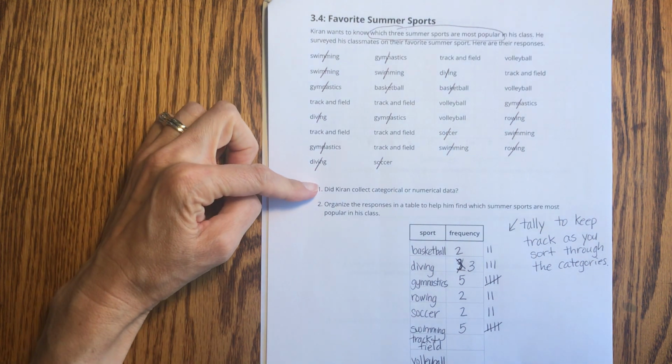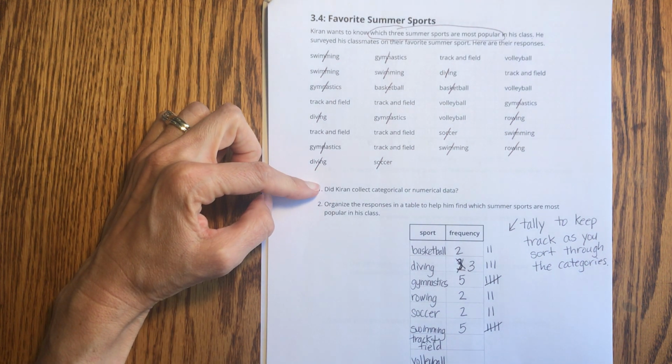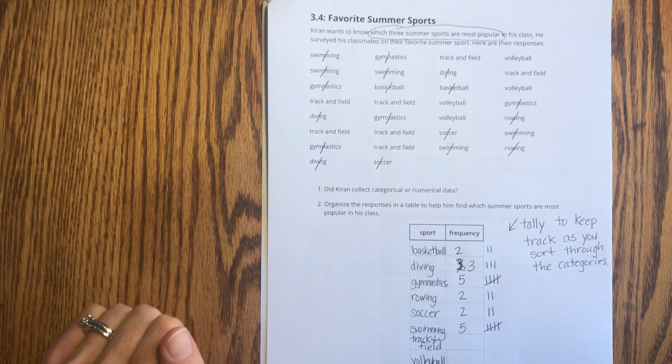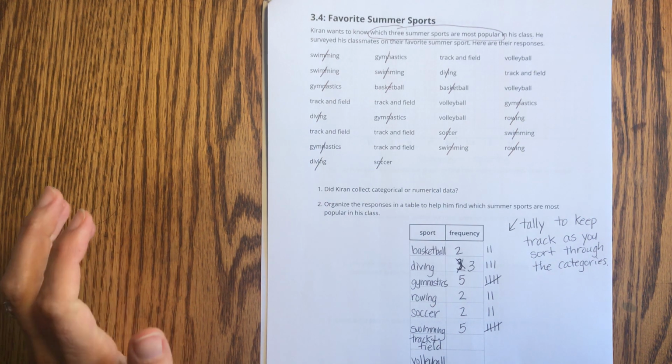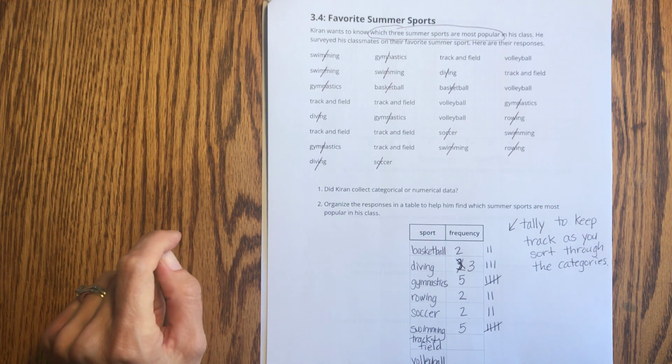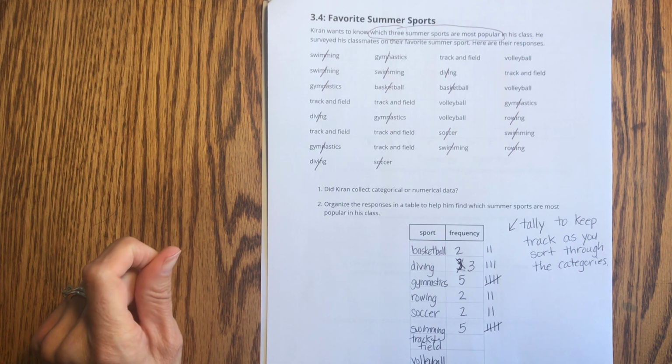Down here it says, did Kieran collect categorical or numerical data? So going back to that first lesson that we did, talking about the difference, I want you to think about how you would determine whether this is categorical or numerical. You can pause the video if you need some time to think about that.